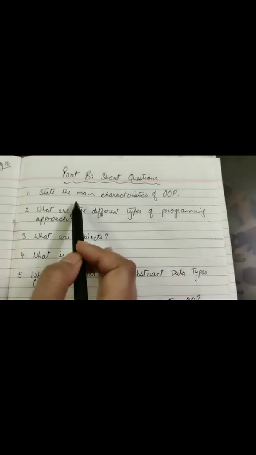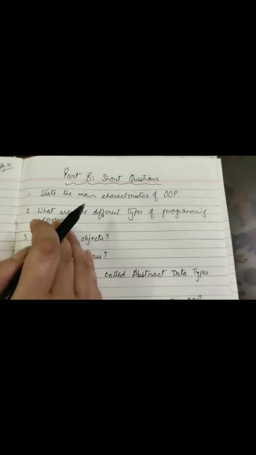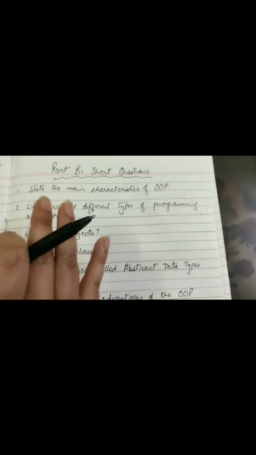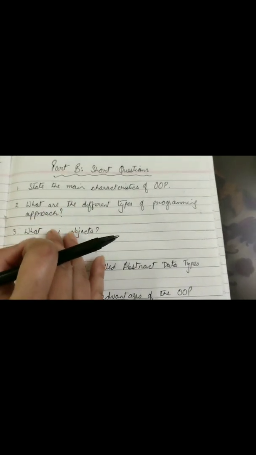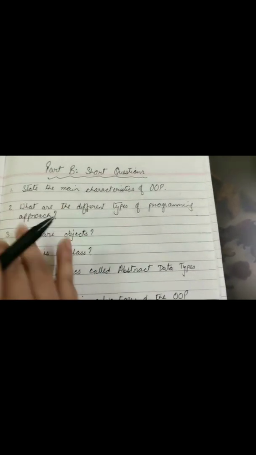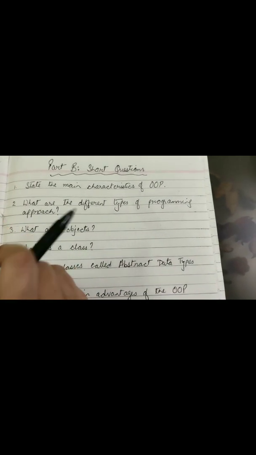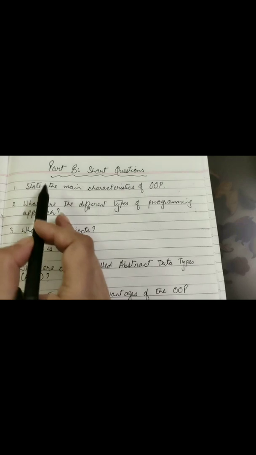First of all, you need to understand whether you are writing very short questions or short questions, the answer should not be more than 3 or 4 lines. Right? Because these questions will not carry more than 2 marks. Let's start from the first question.